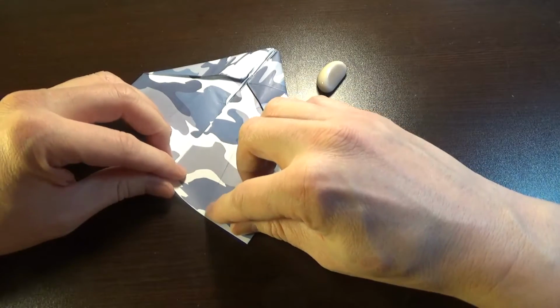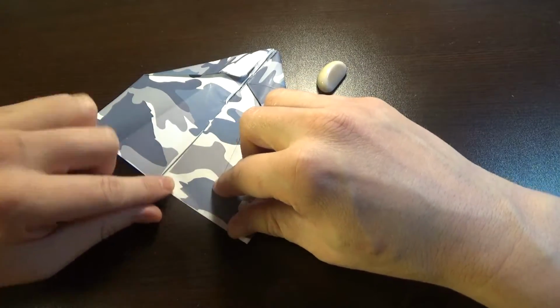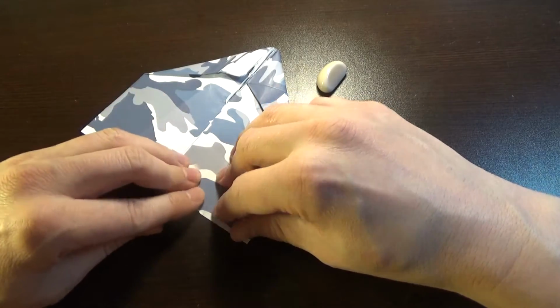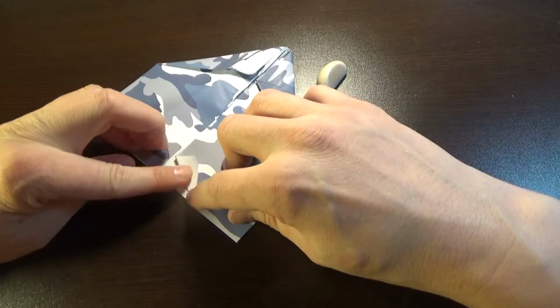So, kind of want to see this angle right here. I'm going to fold a little bit away from there at a third.